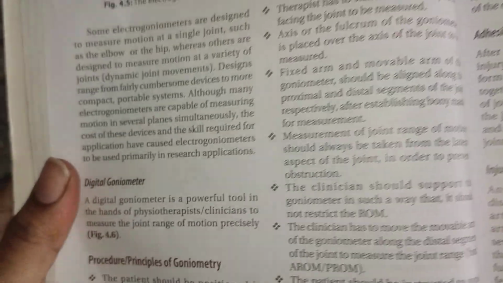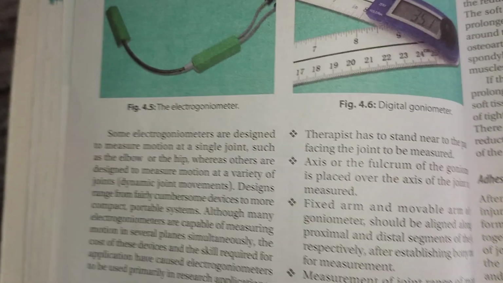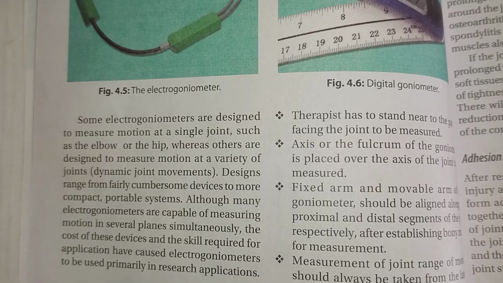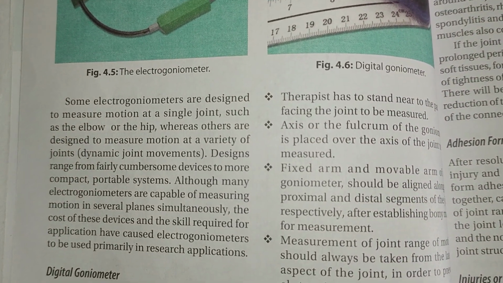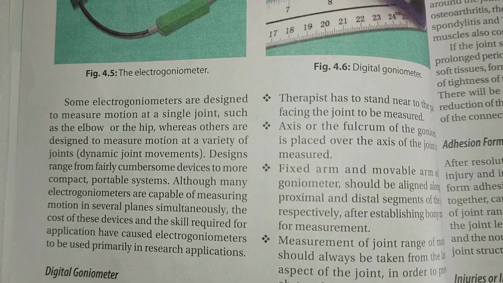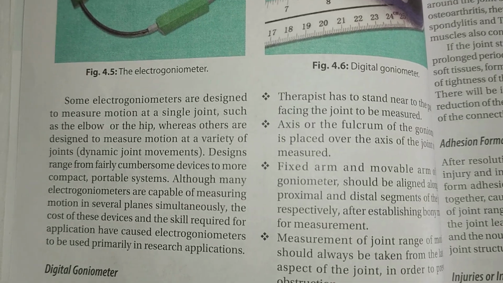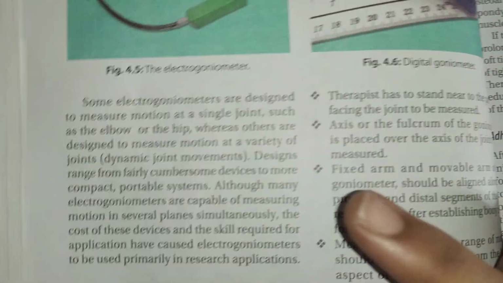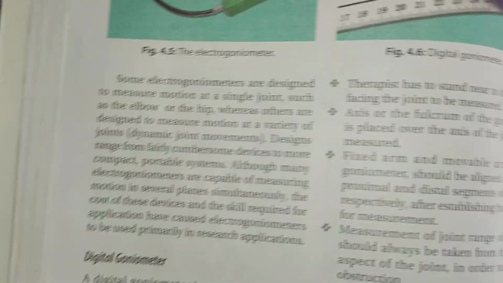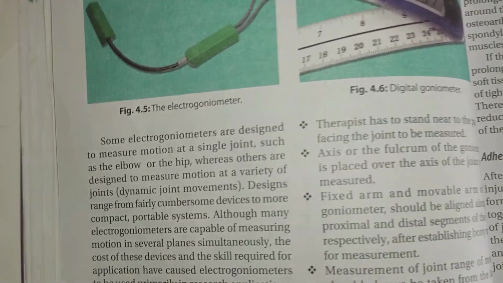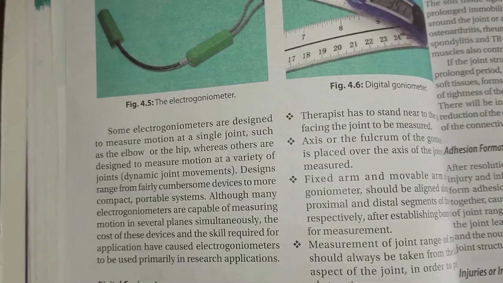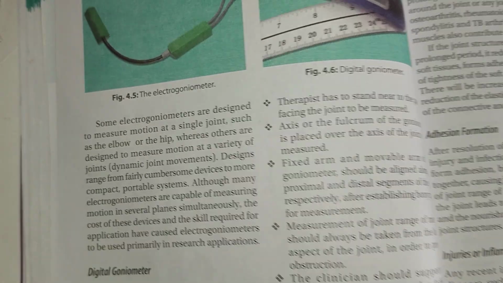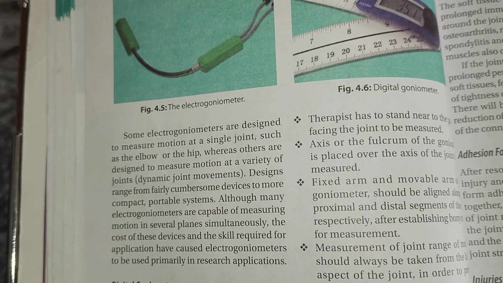Then we measure the joint. Some electrogoniometers are designed to measure a single joint, such as the elbow or hip, whereas others are designed for dynamic movements. It is mostly used for the hip and elbow. Designs range from fairly cumbersome devices to compact portable systems.